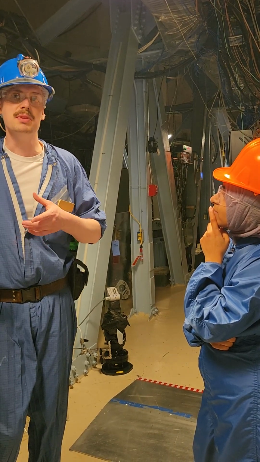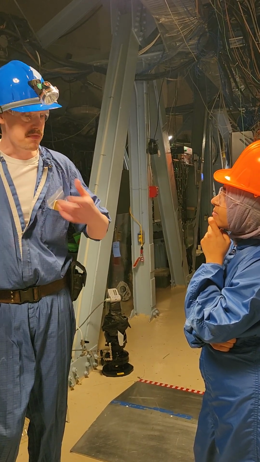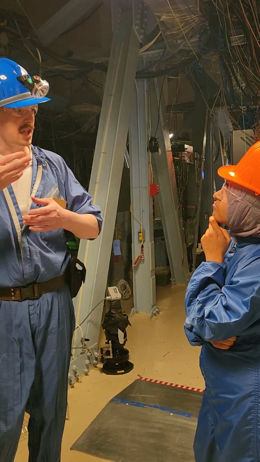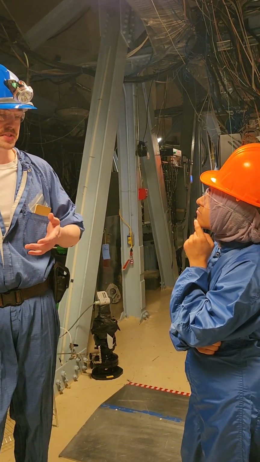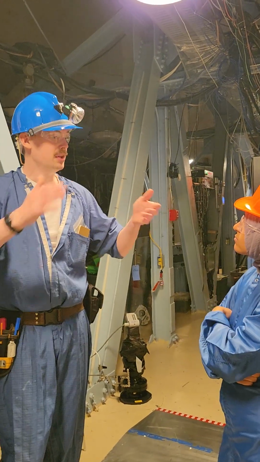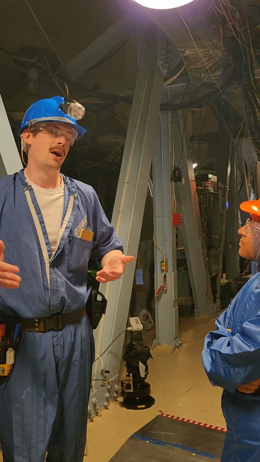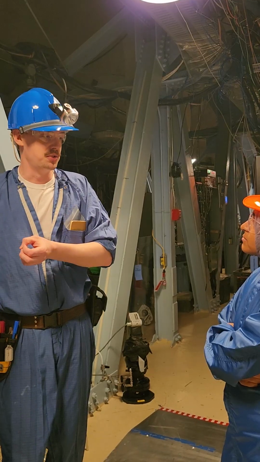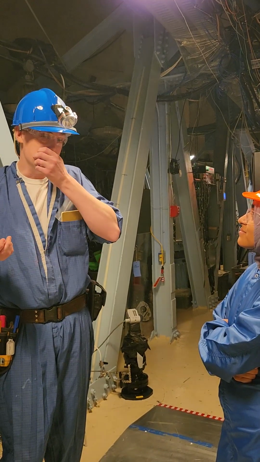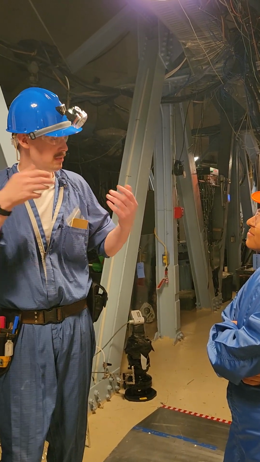Now, we assume that neutrinos are like every other particle, where they have discrete antiparticles, and antiparticles, in the presence of their matching particle, annihilate, right? We don't know this for sure about neutrinos. It could be that they can act as their own antiparticle.